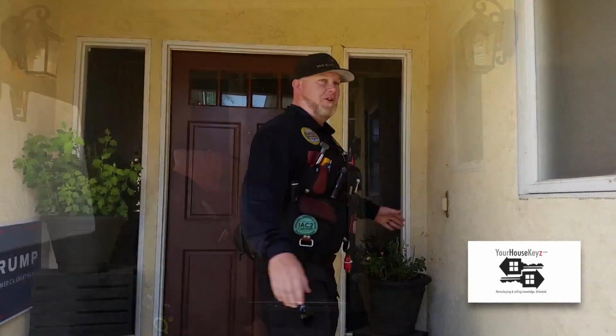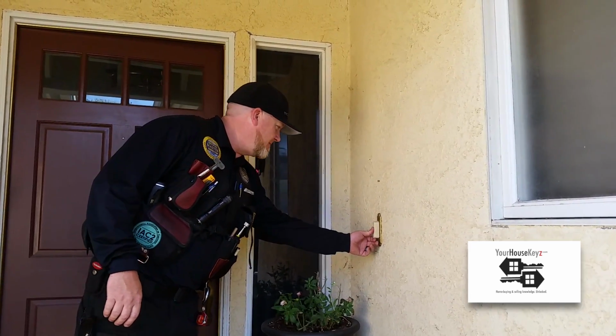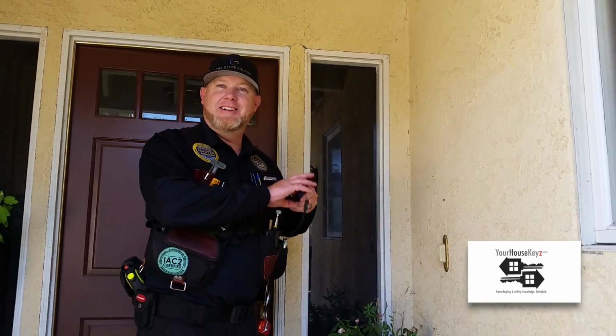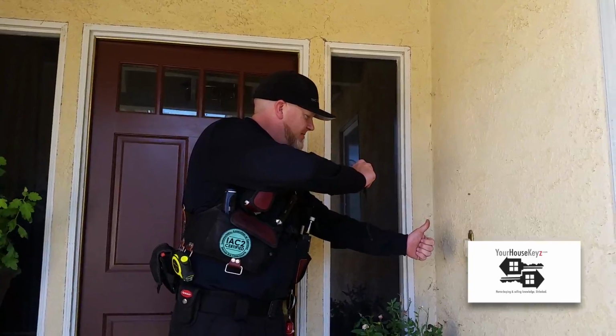Even though it's something small, we always test the doorbell. That's working good. Again, usually I'll photograph it with a thumbs up. Doorbell's working good. We're looking at the hardscapes.